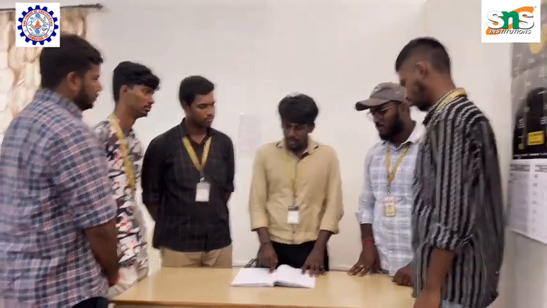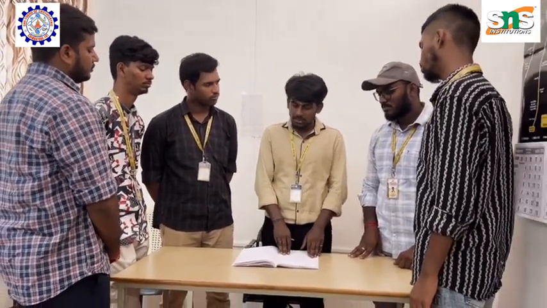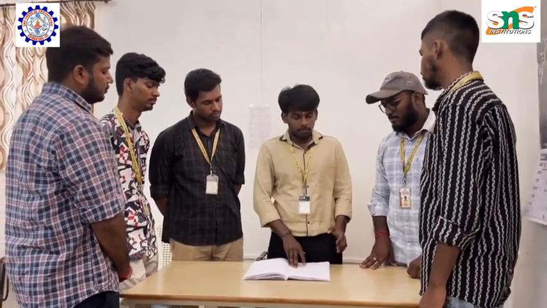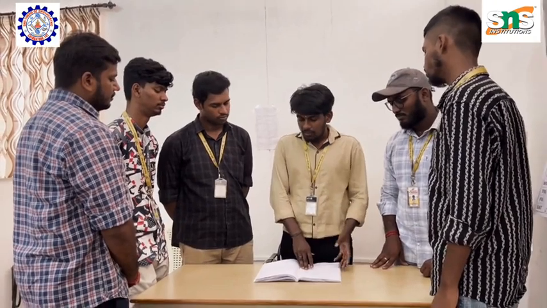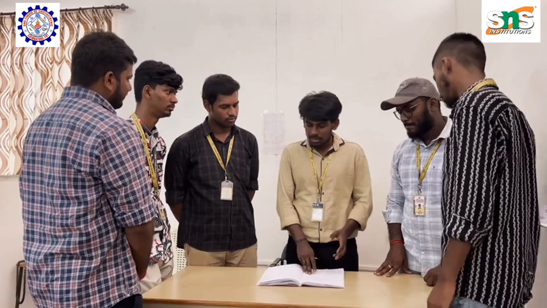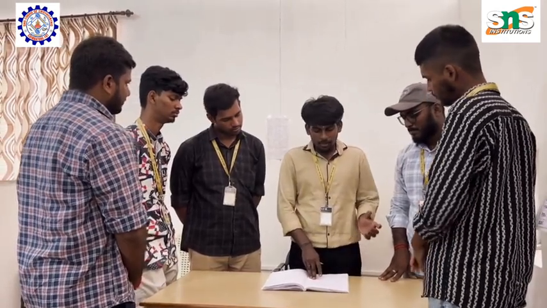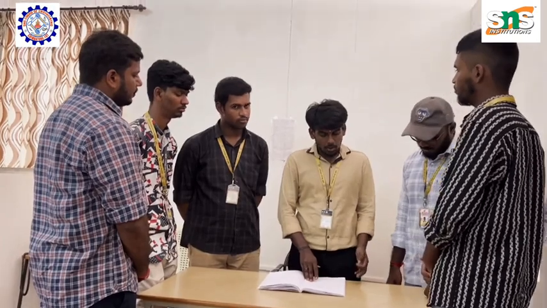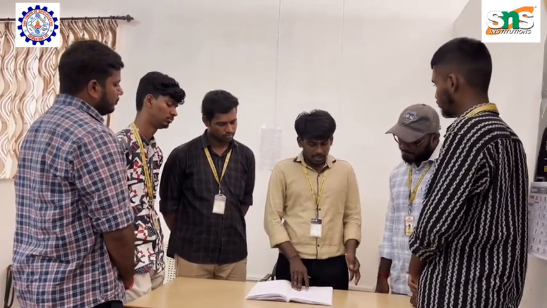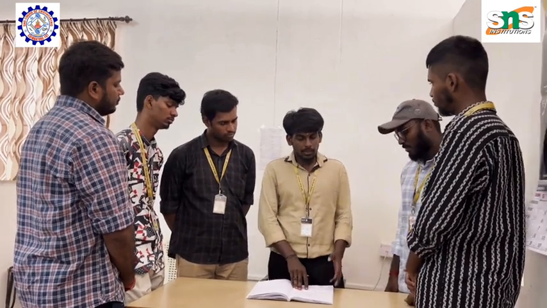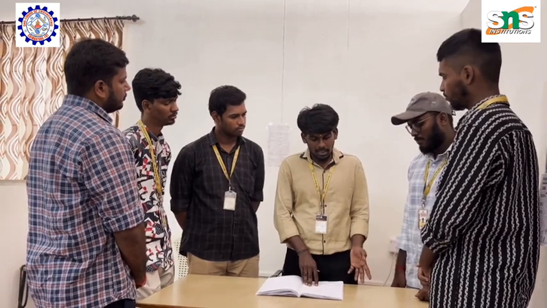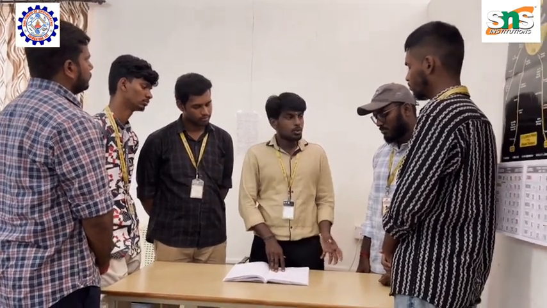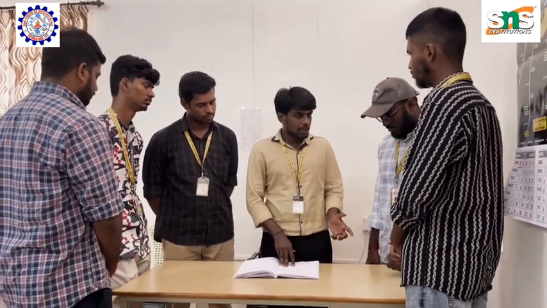So the next derivation is of the stiffness matrix for the one-dimensional heat conduction element. Here we know that the stiffness matrix Kc is equal to the integral of B transpose into D into B dV, which is the first equation of the stiffness matrix for a one-dimensional heat conduction element. In this one-dimensional bar element, the temperature function is represented as T is equal to N1 T1 plus N2 T2, where N1 is equal to (L minus x) by L and N2 is equal to x by L, which we derived in the previous derivation. And we also know that the strain displacement matrix B is equal to dN1 by dx and dN2 by dx.